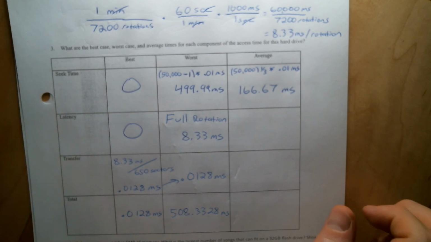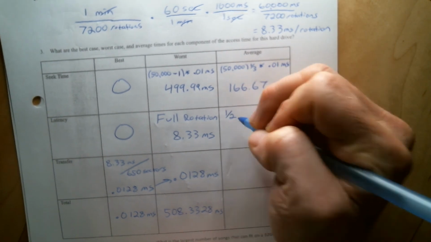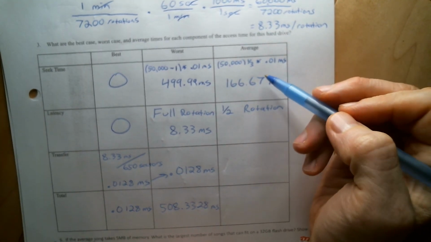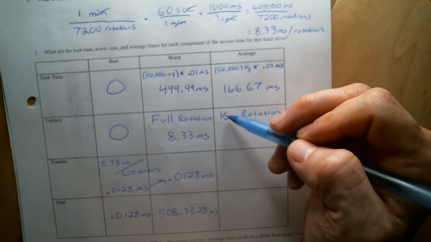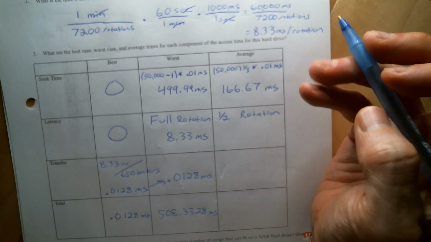Now, latency, the disks only spin in one direction. So in this case, average will be half a rotation. All right, and again, the fact that this arm can move both up and down is why it's only 1/3, whereas the disk only spins in one direction. So the average spin is half a rotation.